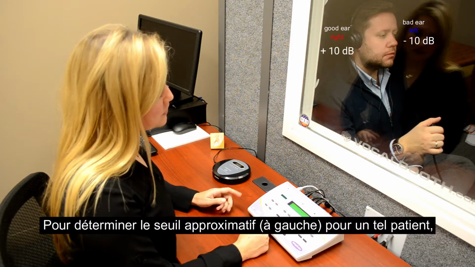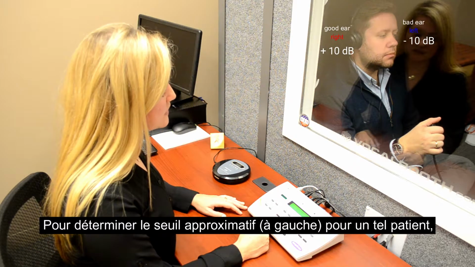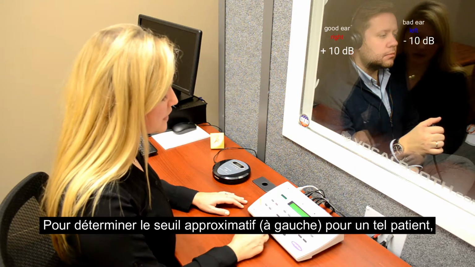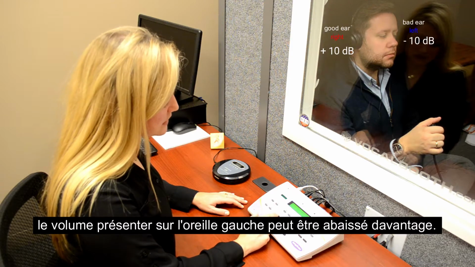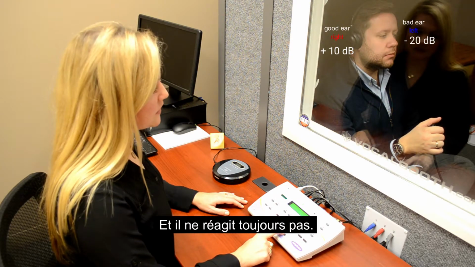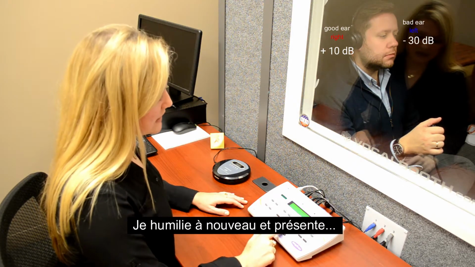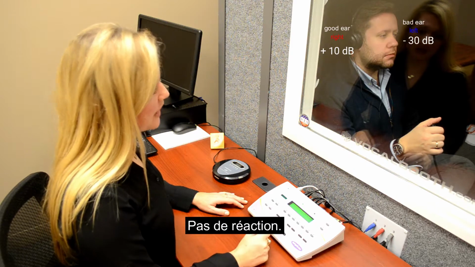And if you have a patient like this, if you want to try to figure out what their possible threshold is or something close to their threshold in that left ear, you can continue to decrease it. So I'm going to decrease it by 10 again and present it, and he still didn't press the button. And so I'll try again and decrease it by 10 and press it, and he's still not responding.